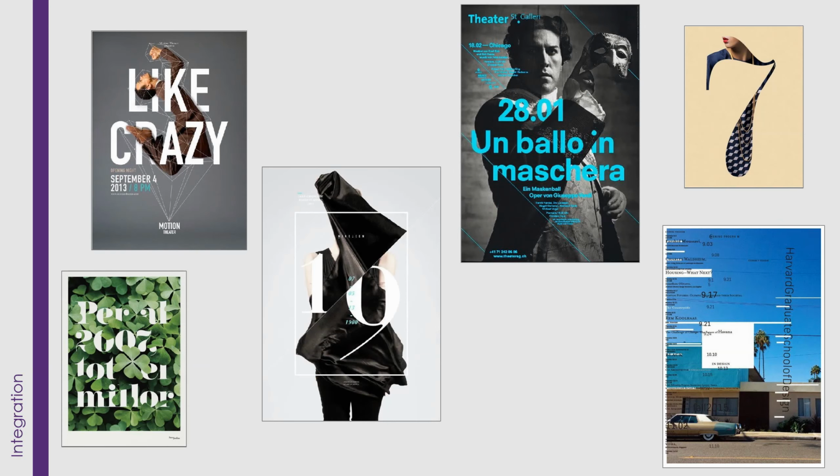And here are some examples of integration, where the text and the image are really working together as one unified design element. Okay? So you've got things like the "like crazy" and the four-leaf clover thing below it, right, where the photograph is above and below the text to play with that sense of spatial depth, right?